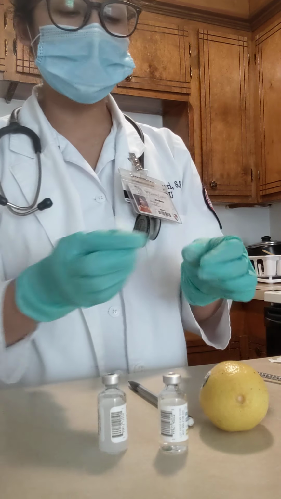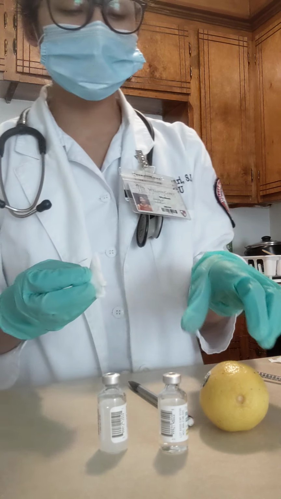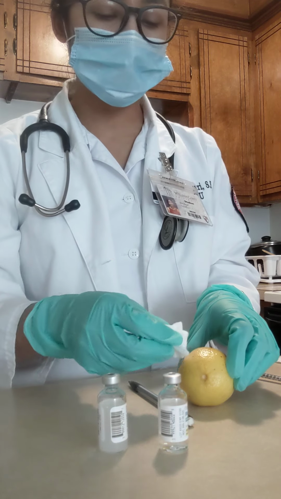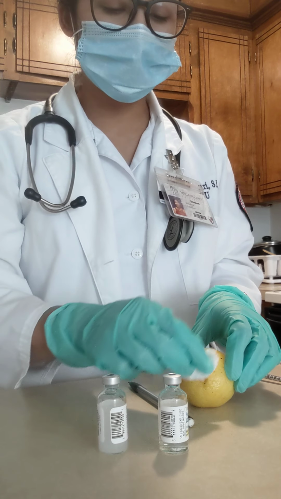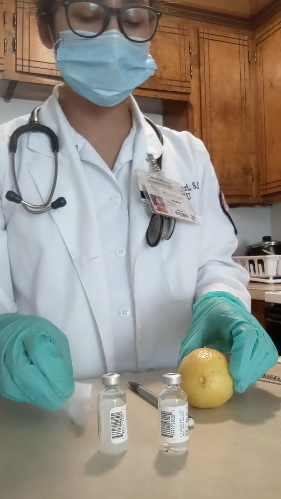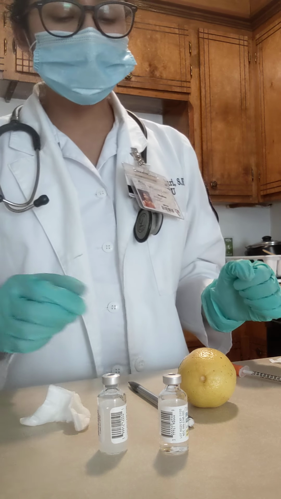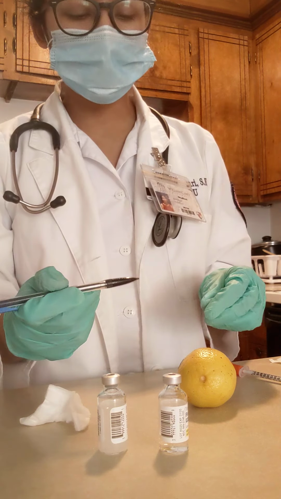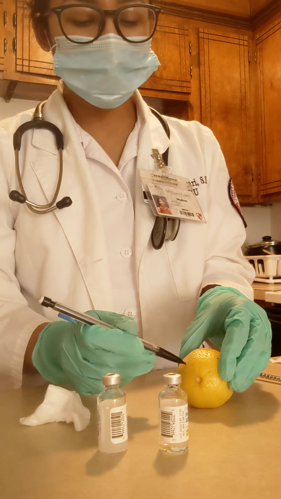Since my patient has washed his hands and they are completely dry, I'm going to take an alcohol swab and clean the site. The site is going to be the lateral aspect of the distal end of his index finger. I'm going to clean it in a circular motion and let it dry. When it's completely dry, I will prick the patient. 1, 2, 3.